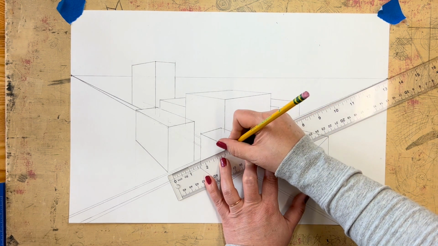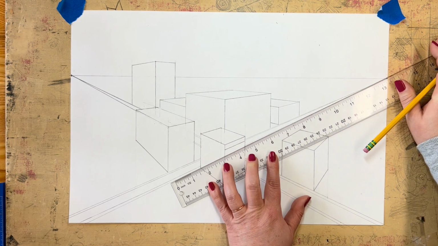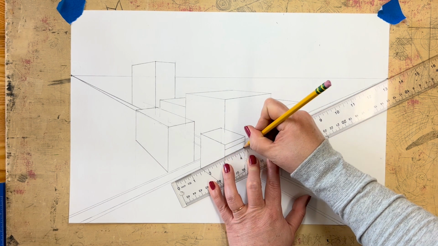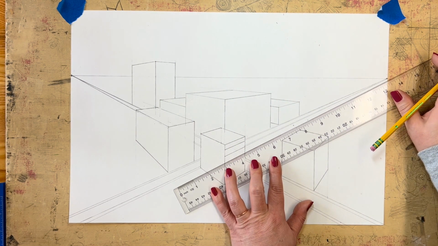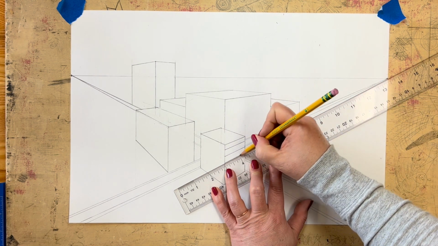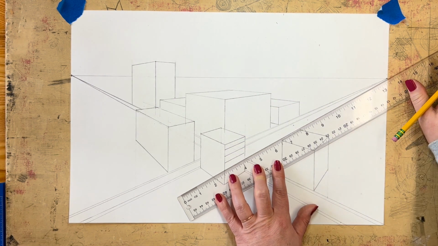So a good rule of thumb is to look at the roof line and make sure that your vanishing point is lining up with that roof line as well. So we're going to connect this back to that right vanishing point. So all of those lines now line up with that vanishing or that roof line.